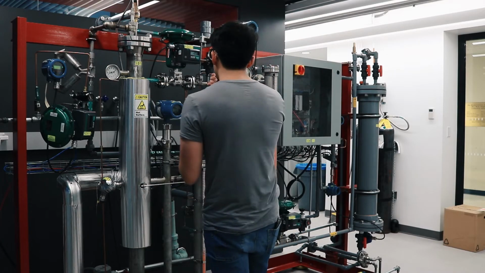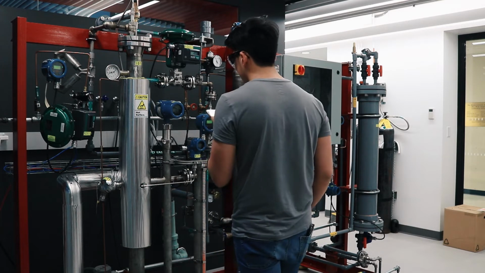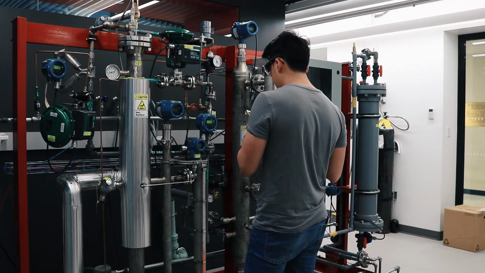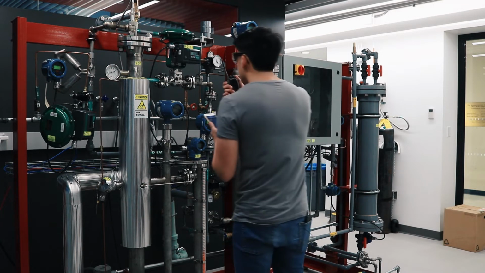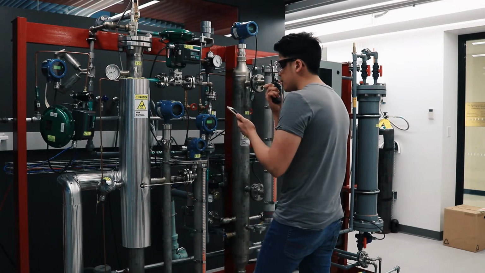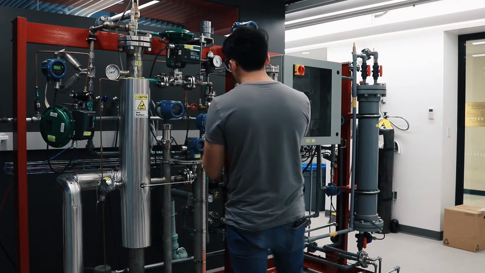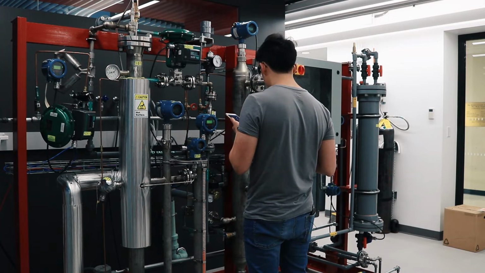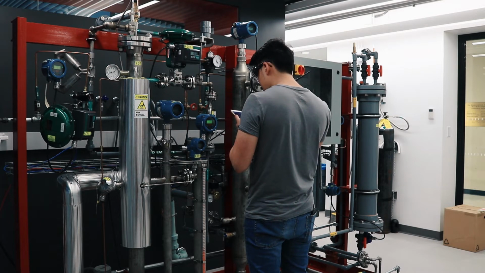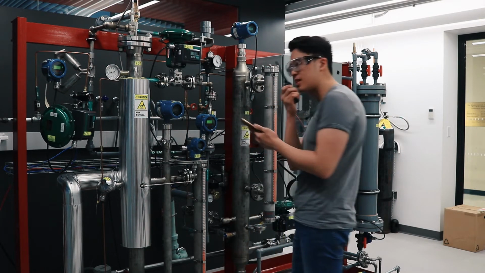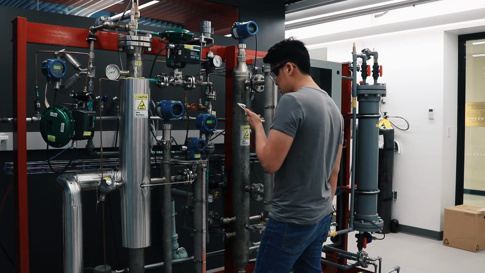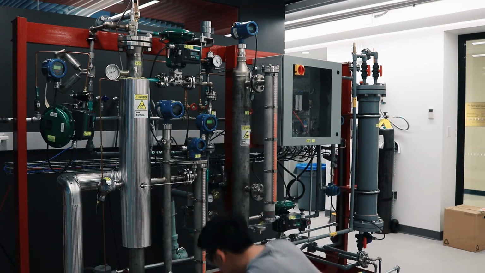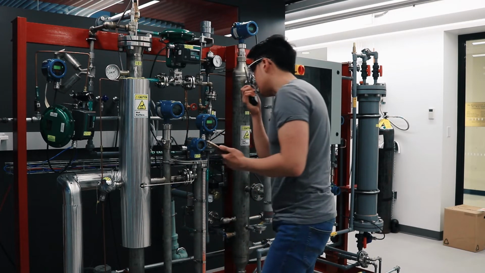Close FCV11, CV to 0%. All right, I see that the CV's been at 0%. So now we gotta wait for the level to be less than 2 inches. I have to open LCV11. Okay, open LCV11. All right, LCV11 is open.